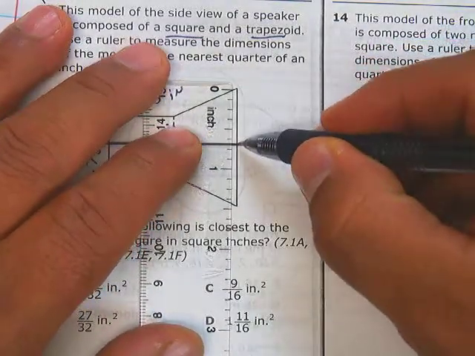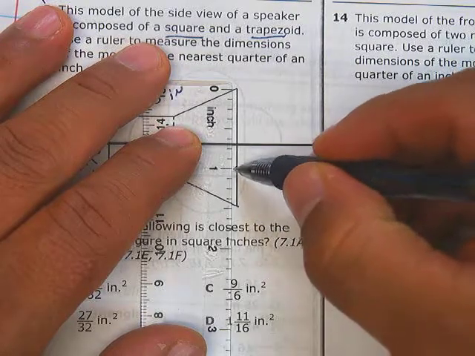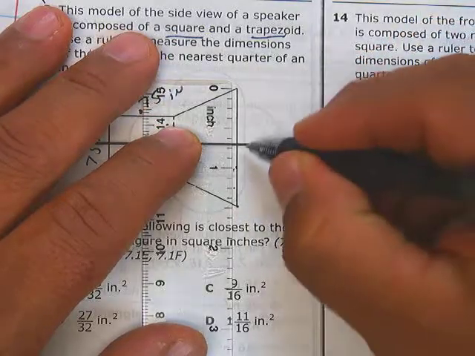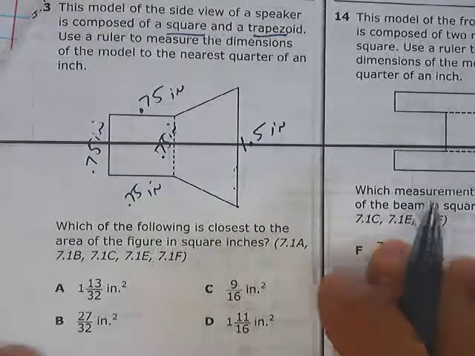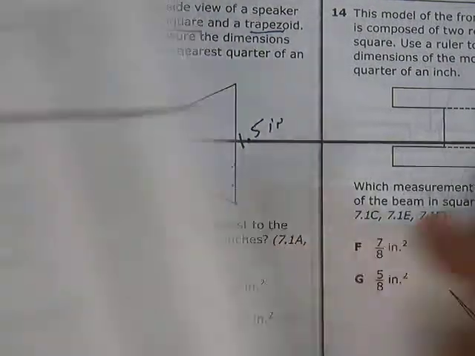Well, we have a little over 1, because 1's here, and then we go all the way over here as well. That's about 1 1/4, about 1.5. So 1.5 inches. Now we need a height for our trapezoid.